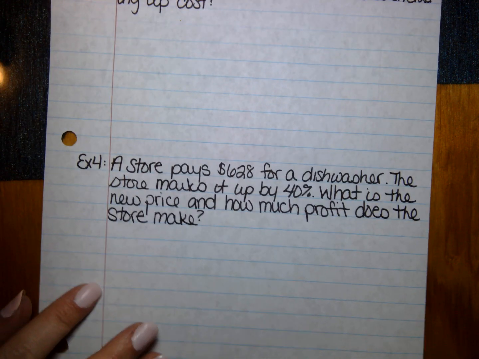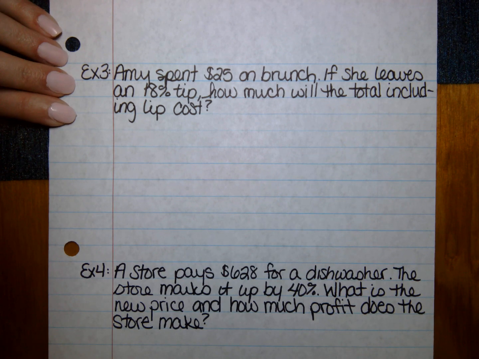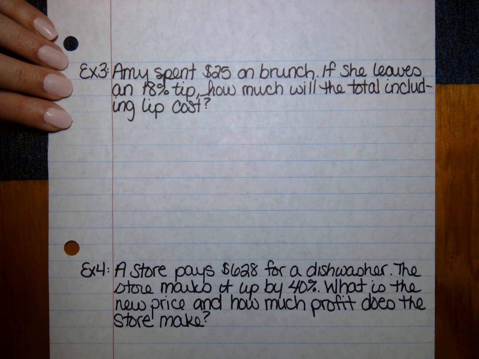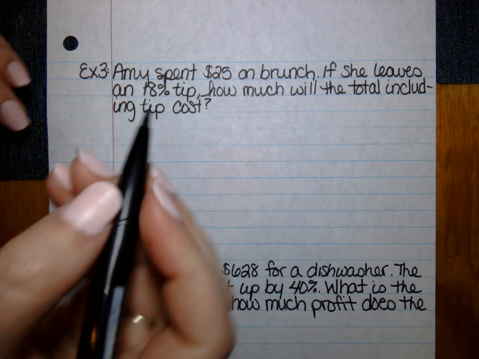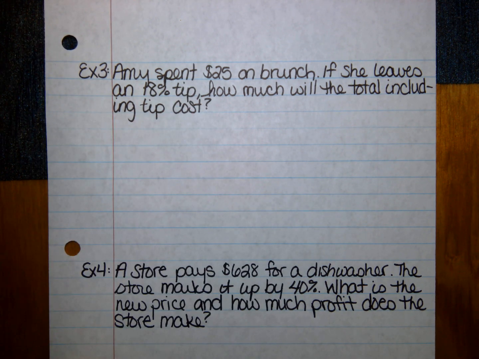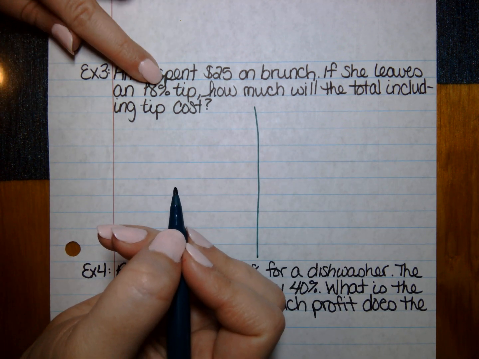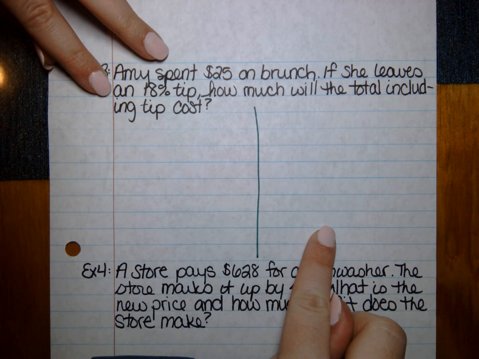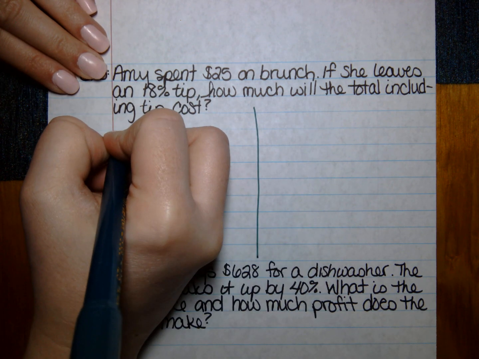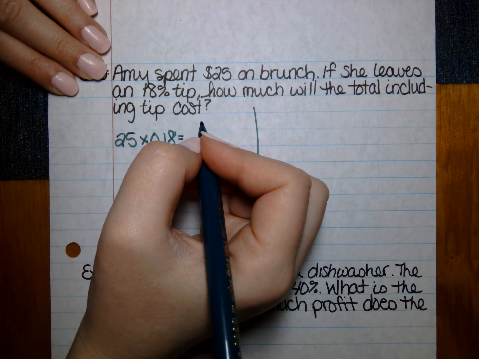Example 3 says, Amy spent $25 on brunch. If she leaves an 18% tip, how much will the total, including tip, cost? Again, 2 different ways that we're going to do this. I can first find how much the tip was and then add it in, and then we're going to do the combined percentages.